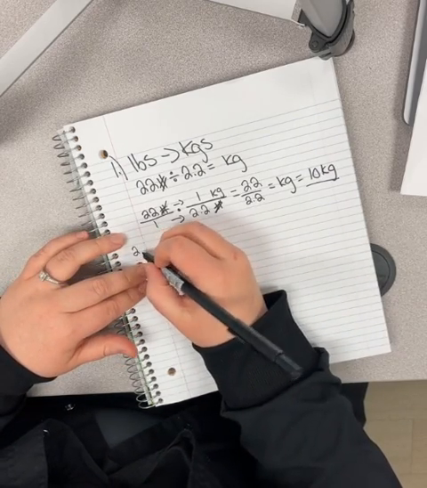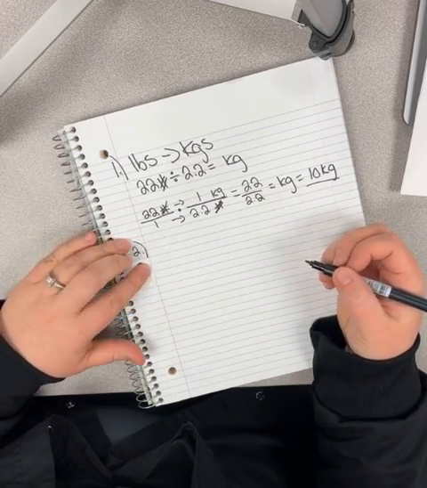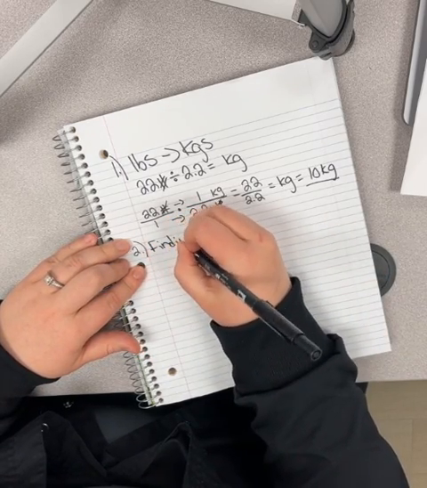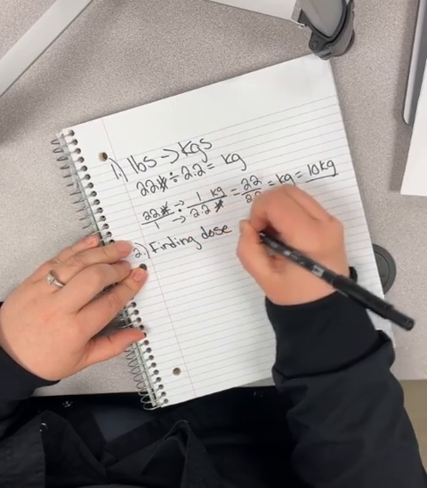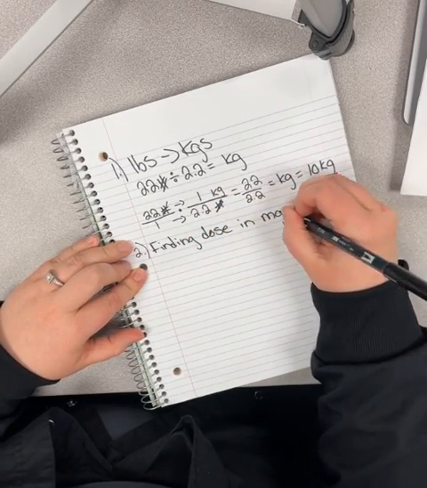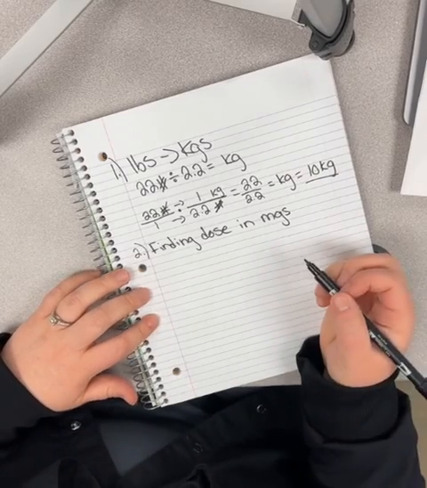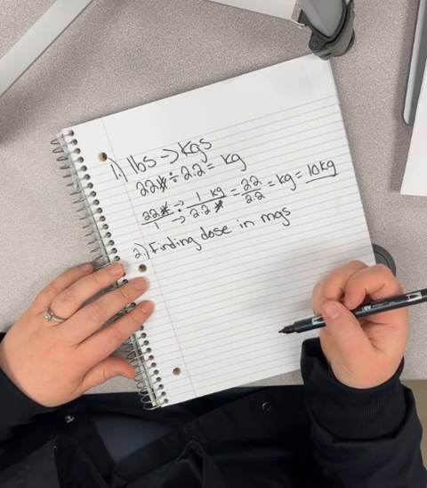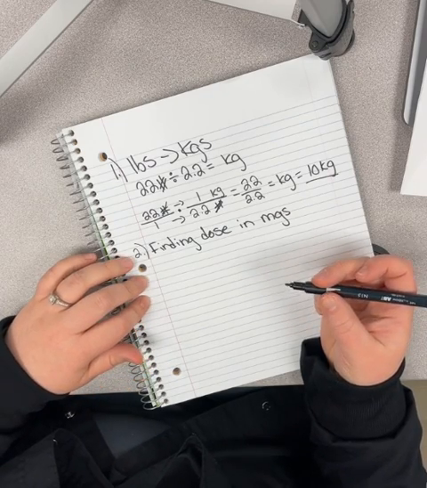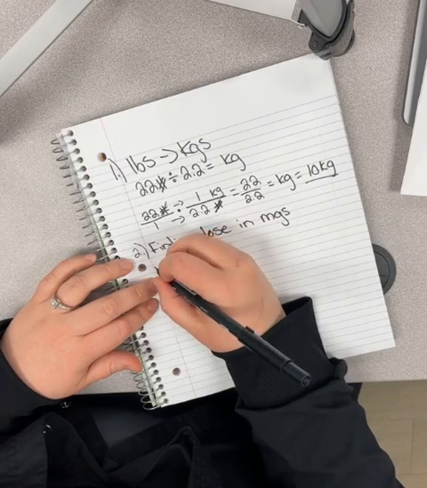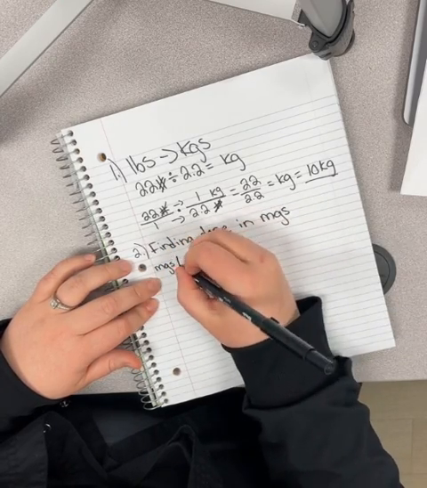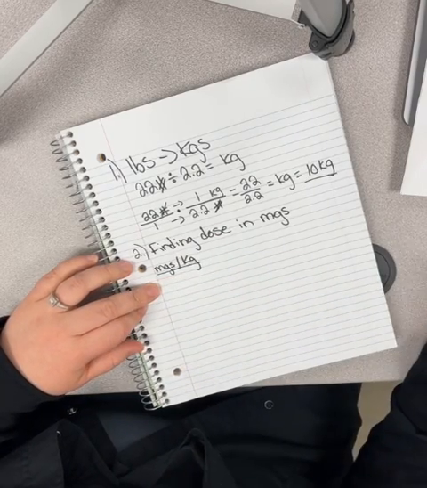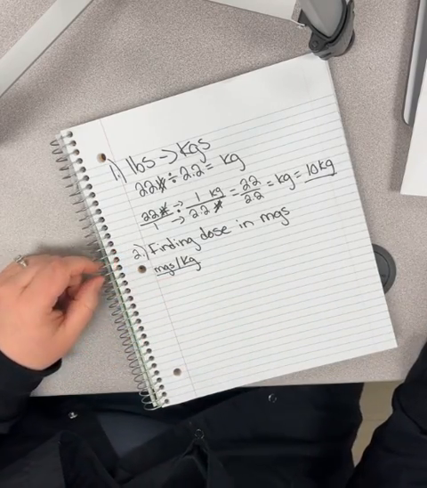Step number 2 is determining the dose in milligrams. To find the dose in milligrams, you should be given a dosage rate in the problem. Dosage rates are usually expressed as milligrams per kilogram, which is the most common way you'll find that information.